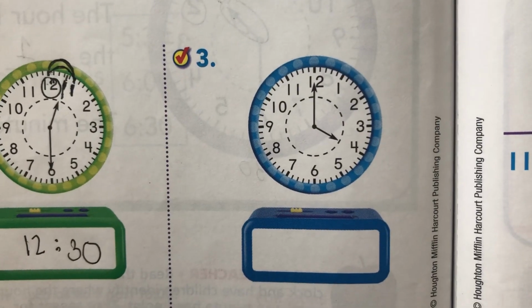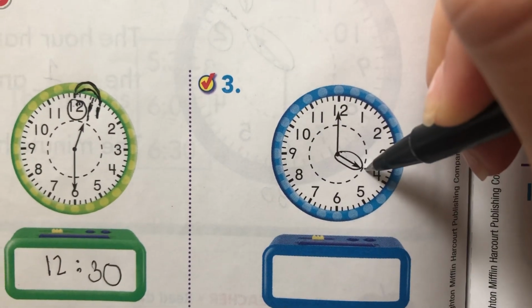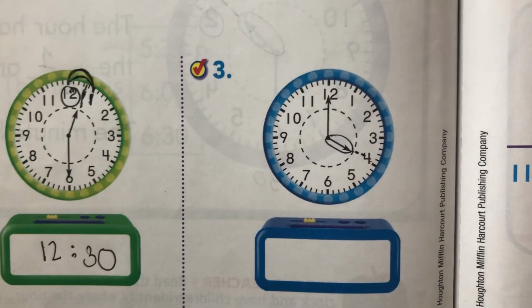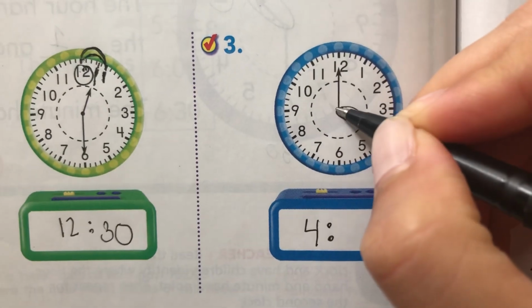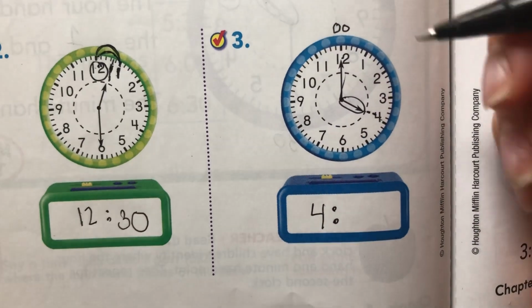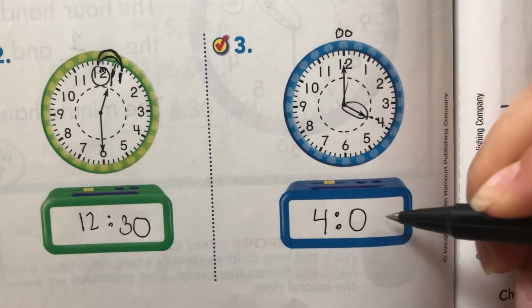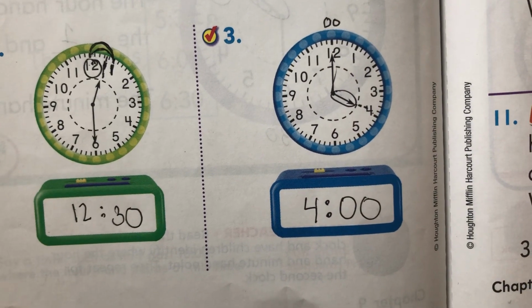Okay, last one. This hour hand, my short hand, is pointing directly at the 4. It's right on the 4, so we know the hour is 4. And then this minute hand is pointing at the 12, which represents what? The start, 00. So it is exactly 4 o'clock. Okay, mathematicians, you're up.